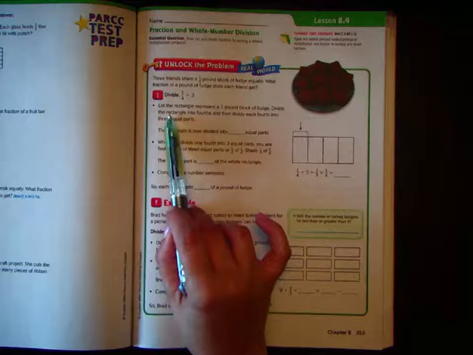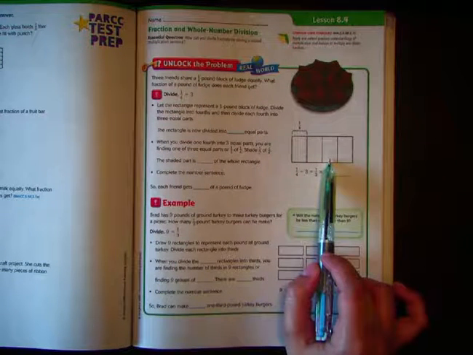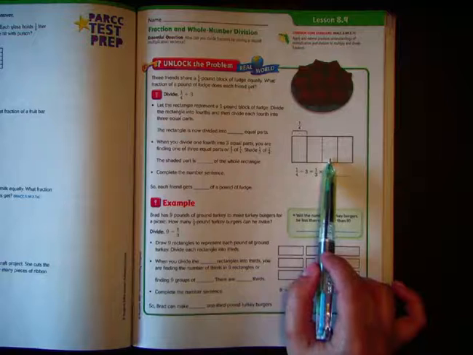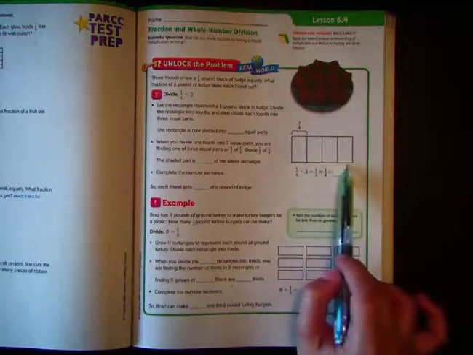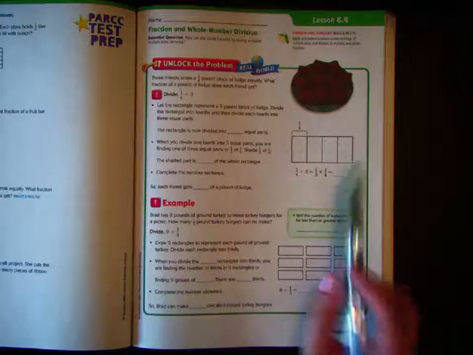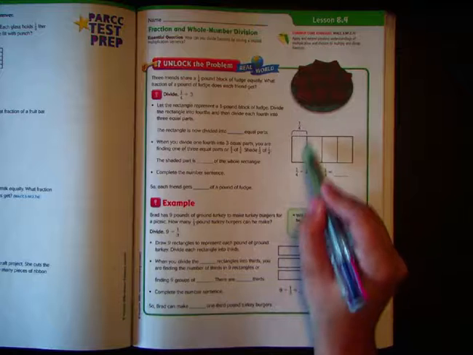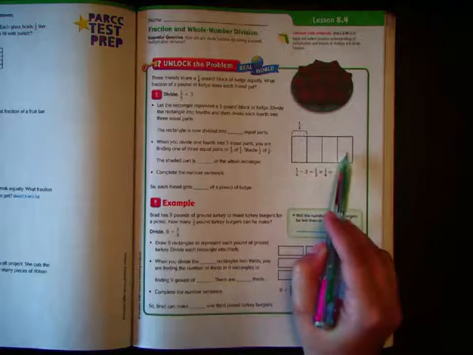So the first step is to divide the rectangle, which they've given us over here, that represents a whole pound of fudge. So this whole rectangle is 1 pound. Divide the rectangle into fourths, which they have already done for us. So here is 1/4, 1/4, 1/4, and 1/4.